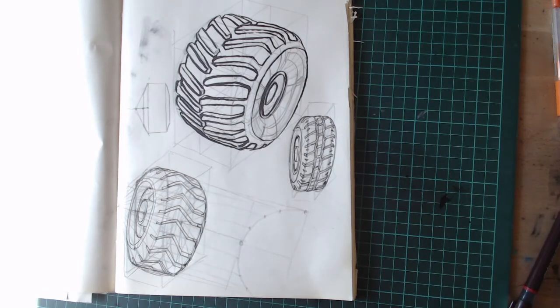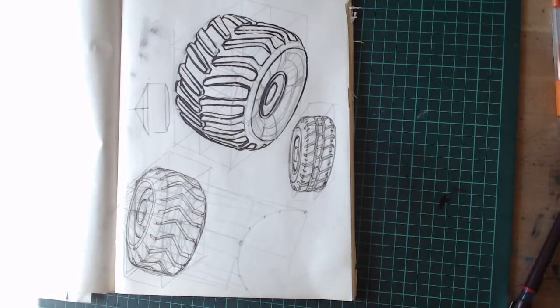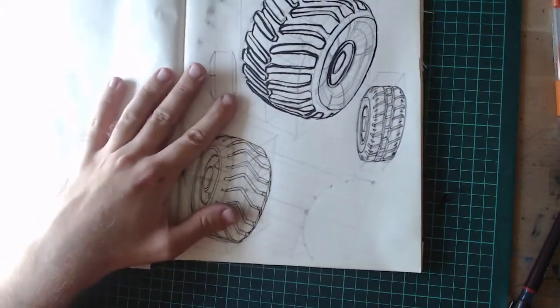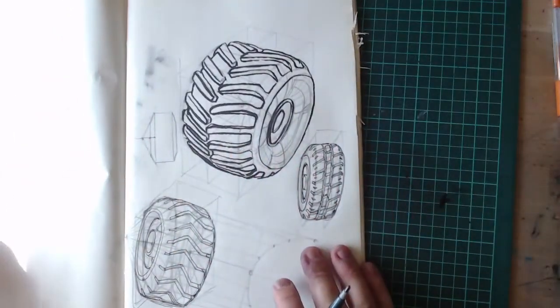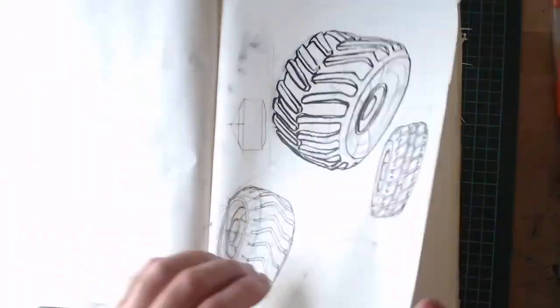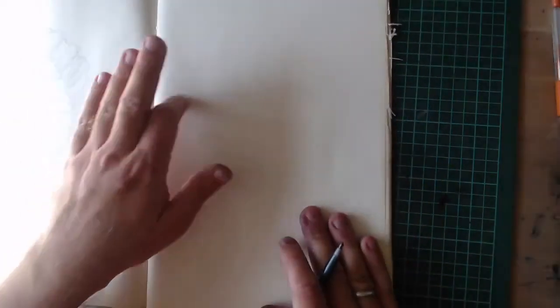Let's do one more truck wheel. Ah, yeah, I have here a very cool wheel. No, here I have a couple of very cool wheels. These are more simple ones. Now I will show something more complicated.